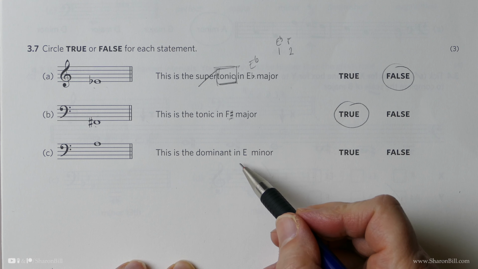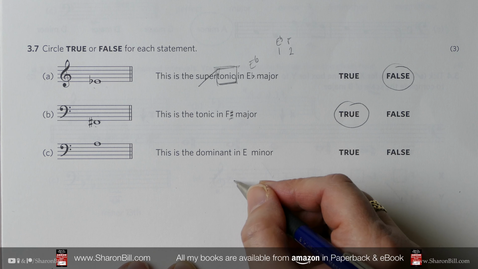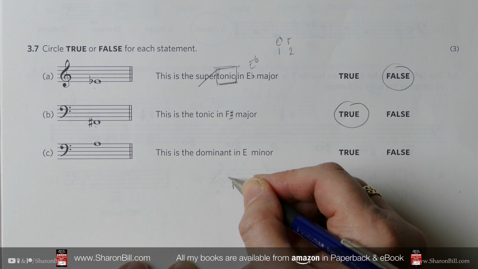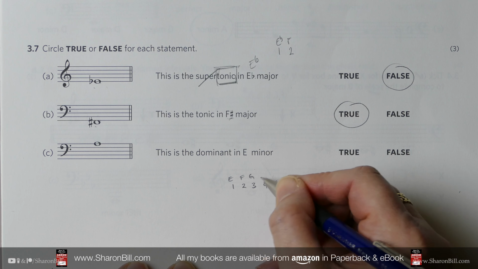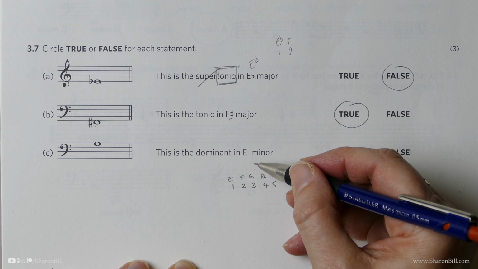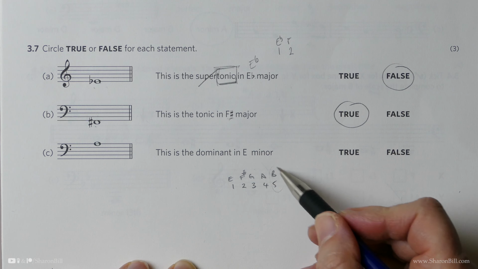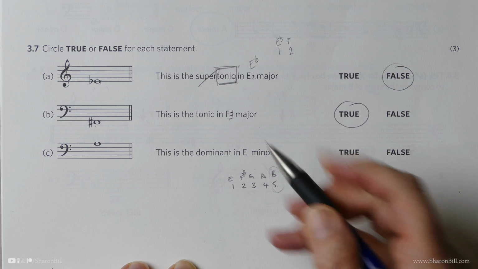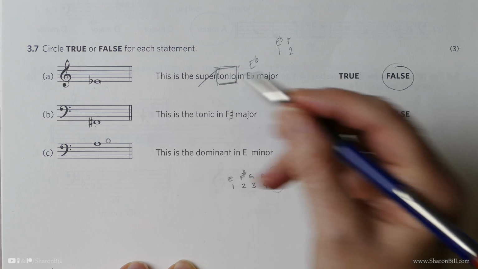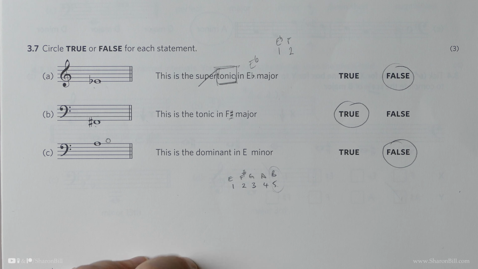And then is this true that this is the dominant in E minor? So dominant is the 5th. 1, 2, 3, 4, 5. E, F, G, A, B. Now E minor is related to G major, so there should be F sharps as well. However, the 5th, B. However, this is an A, good boys deserve football always, which should be the B. And so that's false. And that's that section completed.